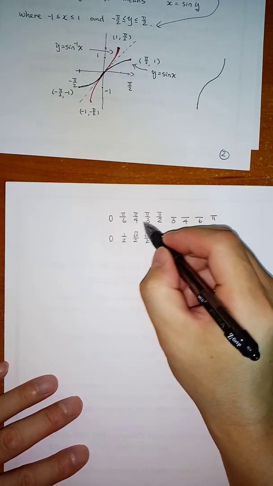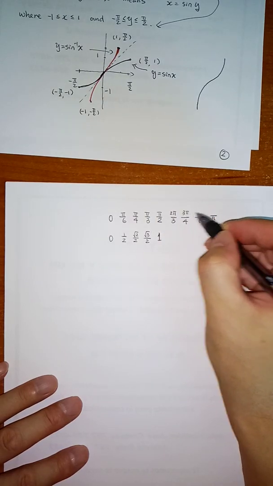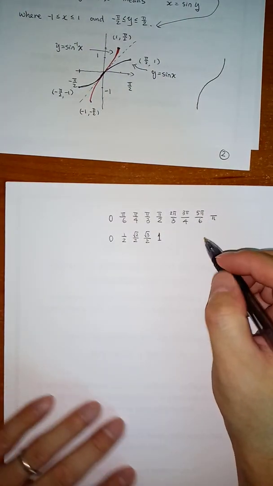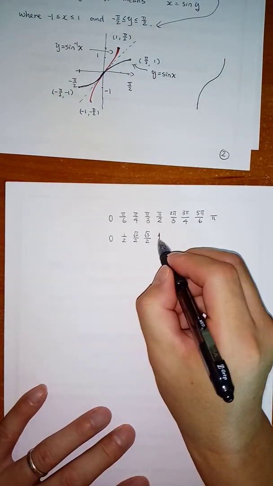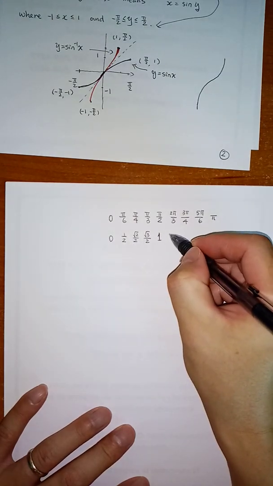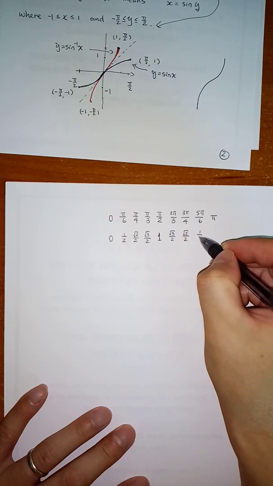And of course, this is part of 2pi, 3pi, and so on. So that's the way we know what the next angle is. And then what's the value? You go up and you go down, increasing and decreasing. So you get √3/2, √2/2, 1/2, and 0.